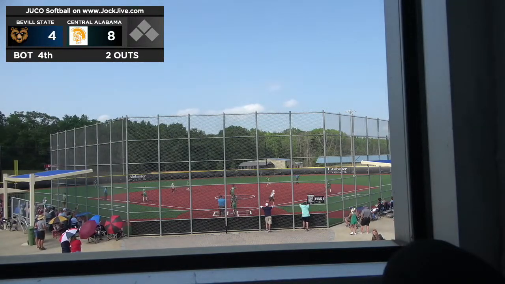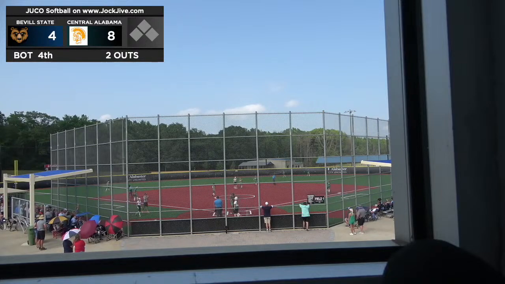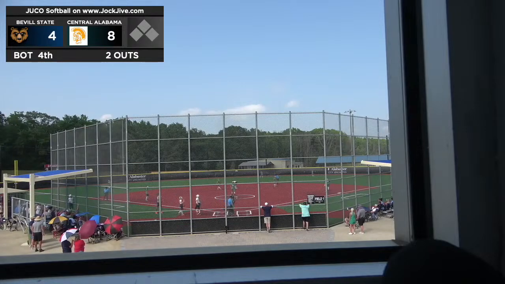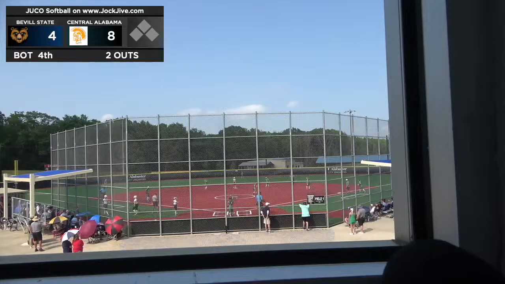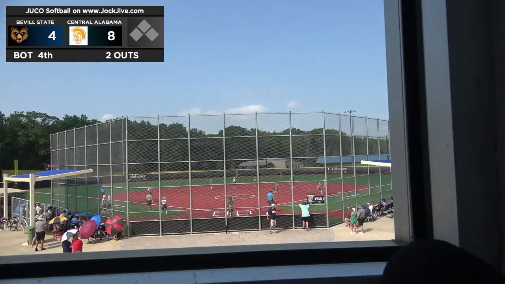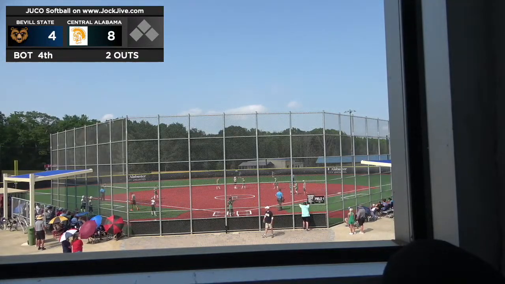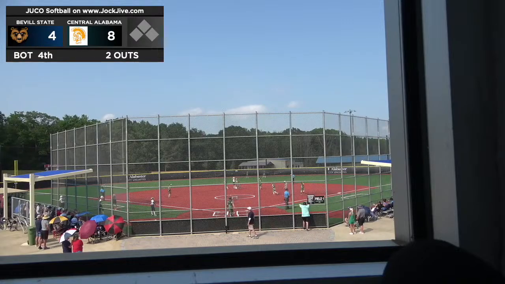This time hits a shot, gets by the second baseman. Coming around to score is Wilson. Trying to get to second is Hecklinski. Wilson scores, makes it 9-4 now. Nice piece of hitting by Hecklinski. And pitching change now for Bevill State Bears.